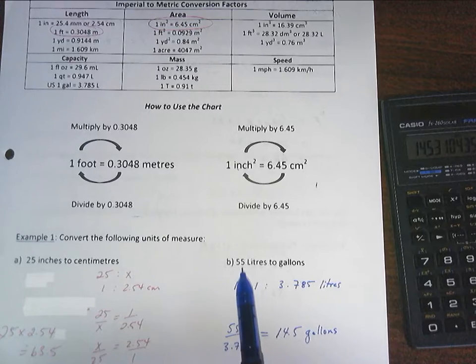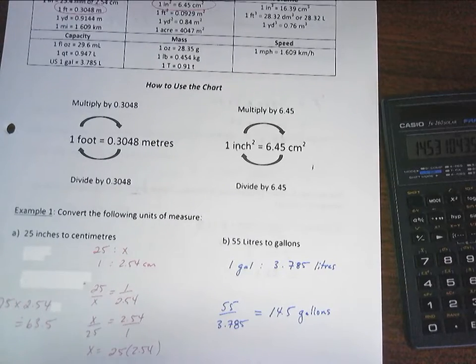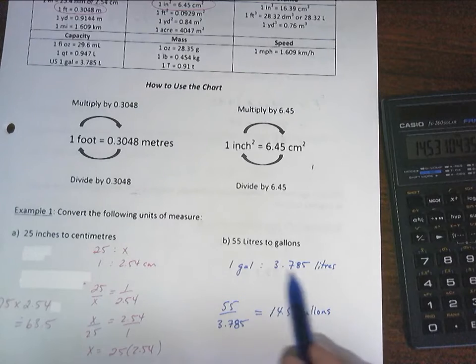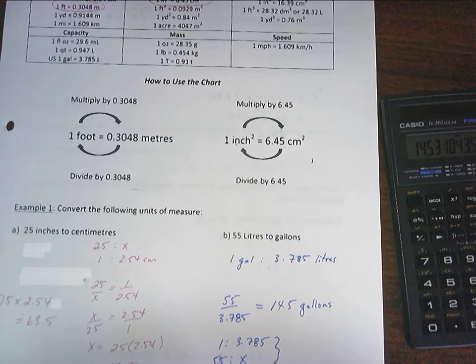And it wouldn't hurt just to think about this for a minute. So I start off with liters. Liters are smaller than gallons, so I should end up with less than 55. And I do, so that works for us. The other thing to do is I could set up my ratio. So I've got 1 is to 3.785. So the question is I've got 55 is to x. So setting them up as fractions.